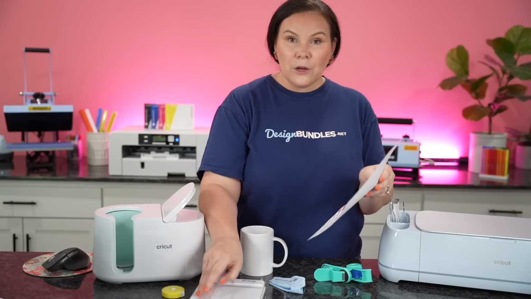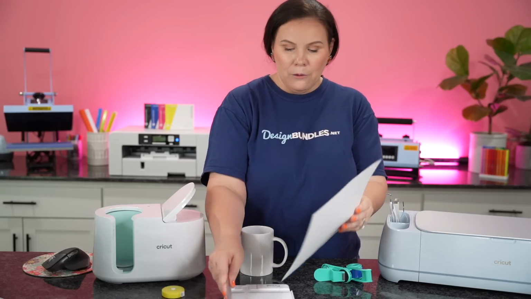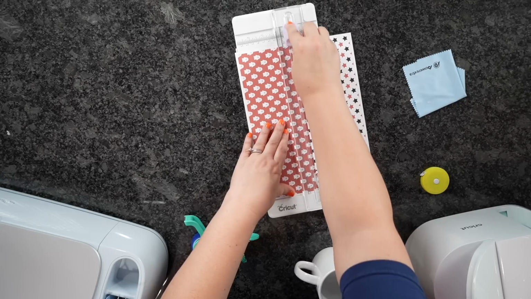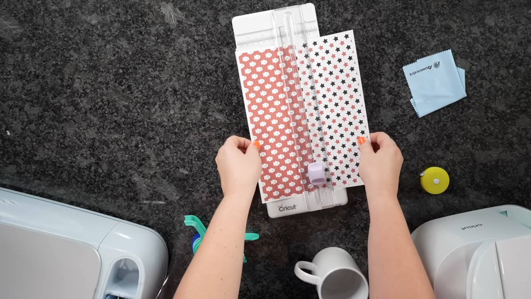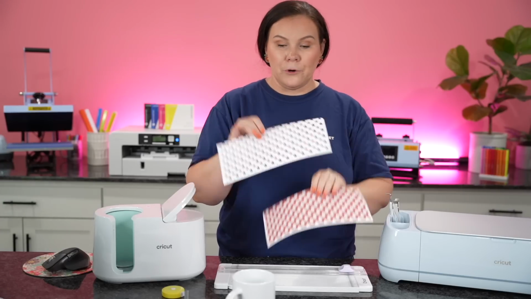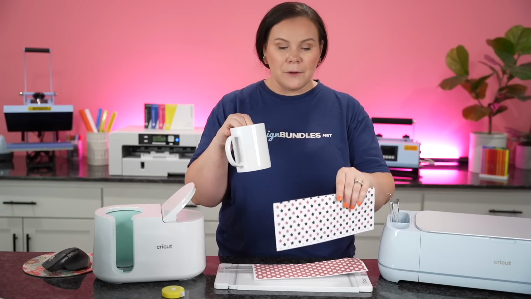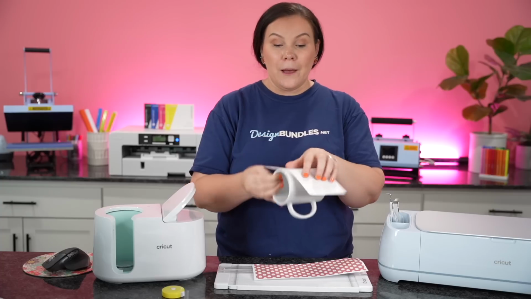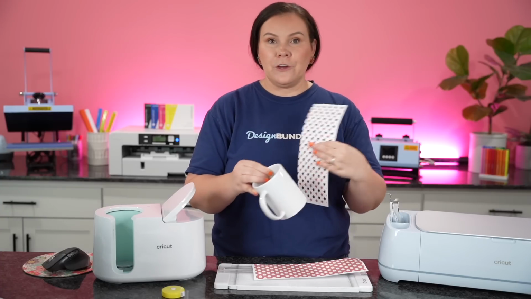All right, so what we're going to go ahead and do is we are going to take our paper trimmer. I'm going to go ahead and cut right here in the middle, just like that. All right, so once you cut them in half, you have your two pieces here. They're going to be perfect. So if you have a 15-ounce mug, these are going to be a perfect wrap for your height. Now, how do we figure out our width?